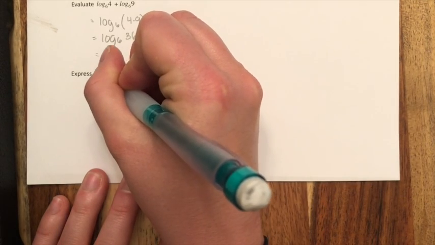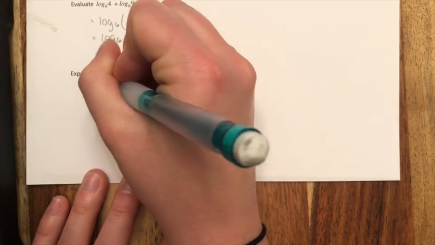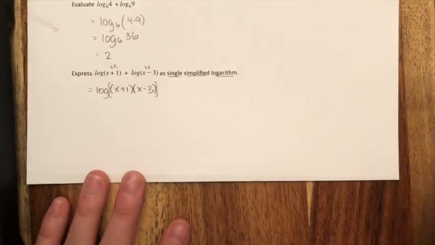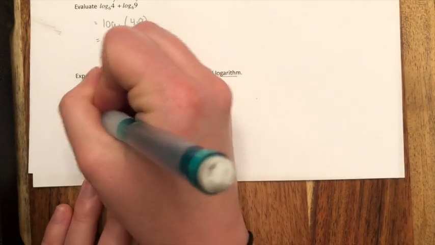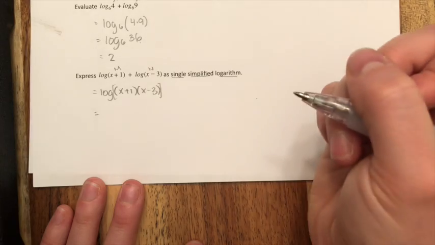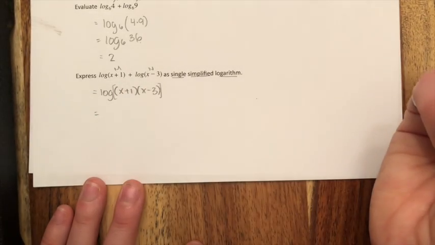And this is going to be x plus 1 times x minus 3. And if you want to put big brackets around that whole thing to really be clear that you're logging that whole thing, that works. And then simplified, we want to make sure that this is as simple as we can, so we're going to put it in standard form.